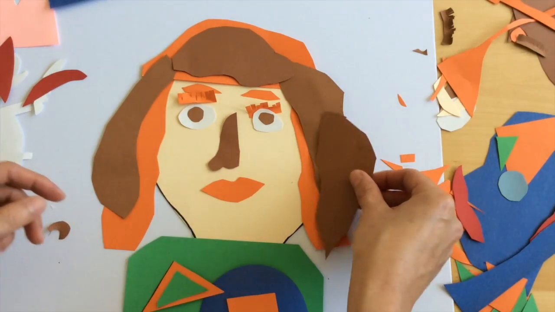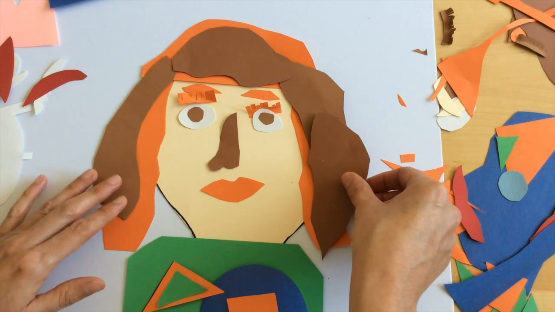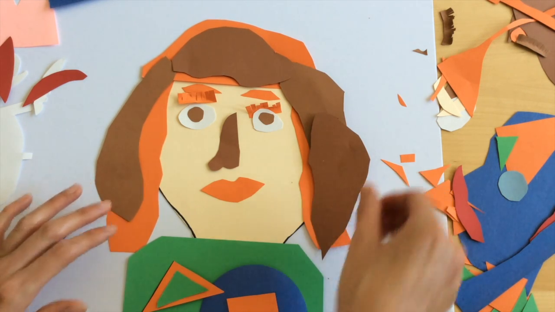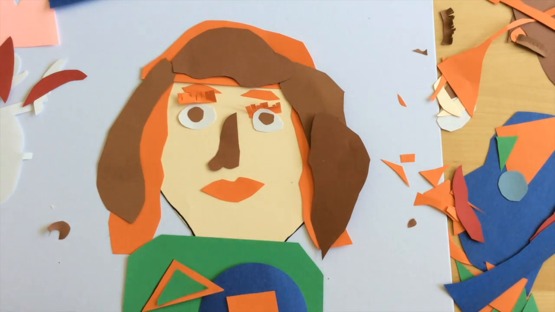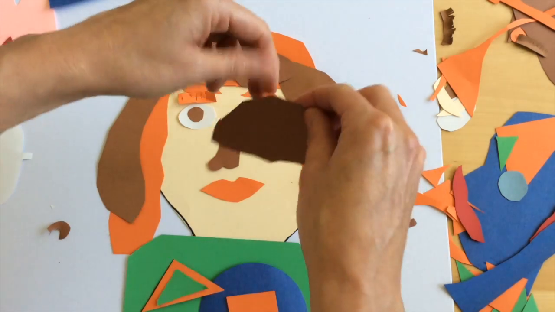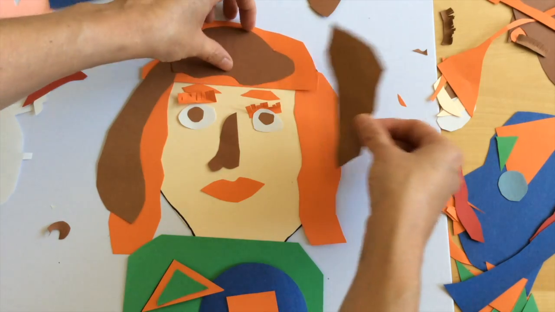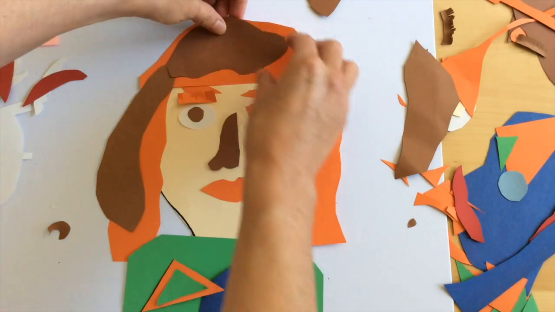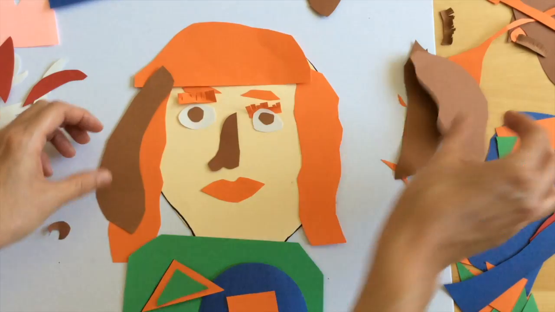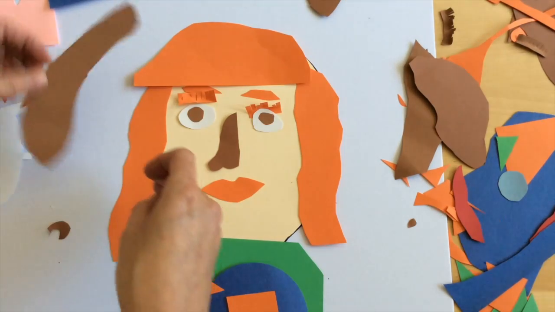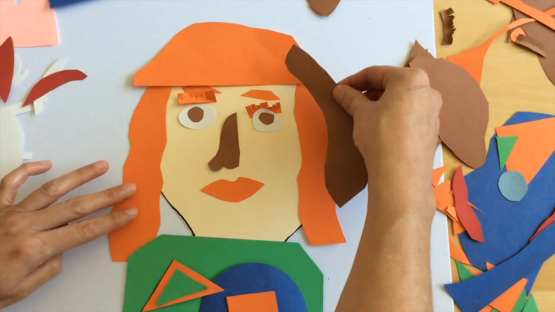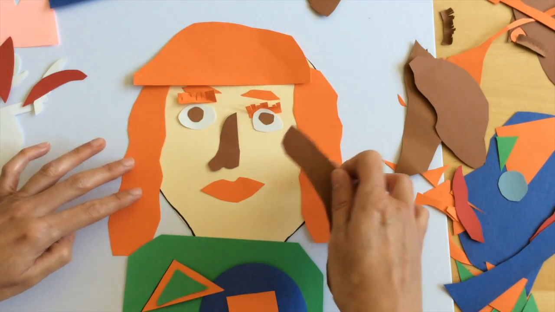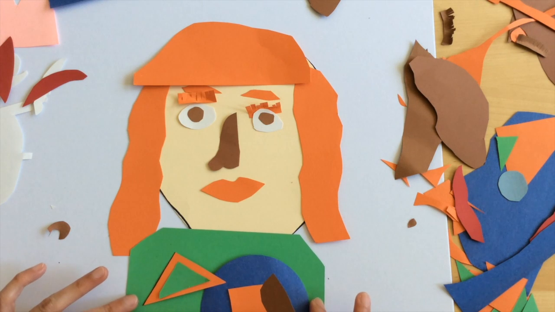You could do this in the same color, or maybe you have two different colors of hair, two tones that you want to add. You could always change the shape of her hair, right? You could give her maybe one long ponytail on the side. You can do almost anything with this, right?